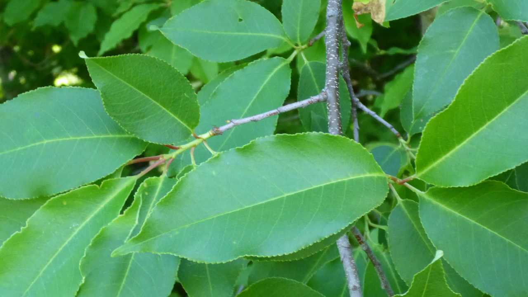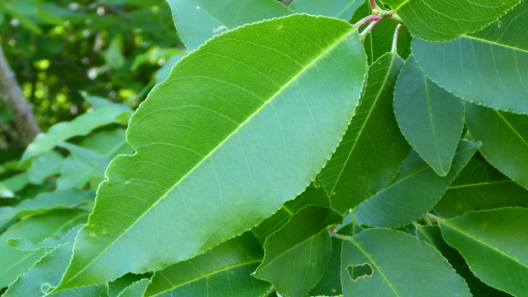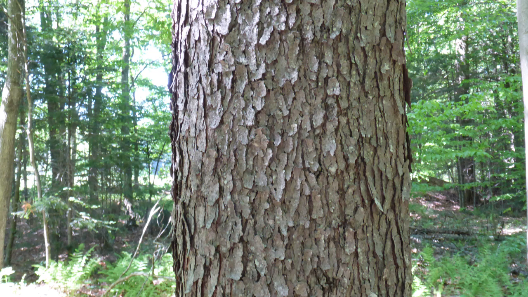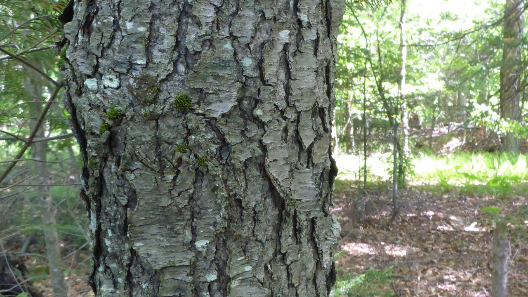Black cherry leaves are rounded at the base and taper to a fine point. The leaf has a finely serrated edge and a waxy feel. Bark on young black cherry trees is smooth, but it breaks up into small scales that are black or very dark brown. Because of the size and color, many find the scales reminiscent of burnt potato chips.